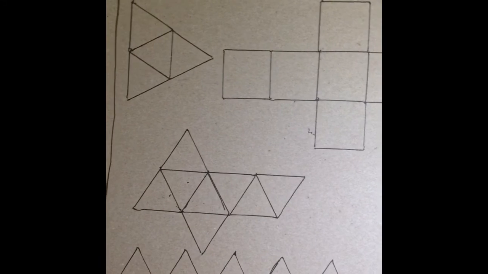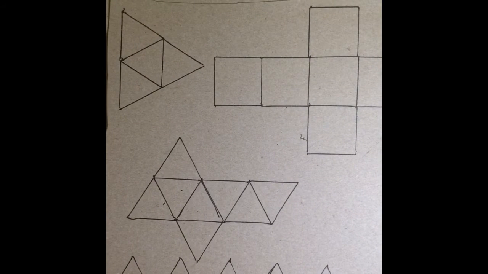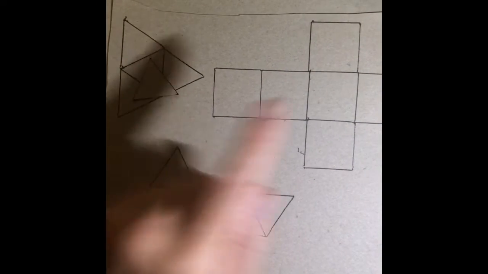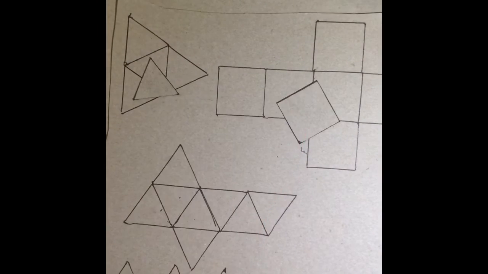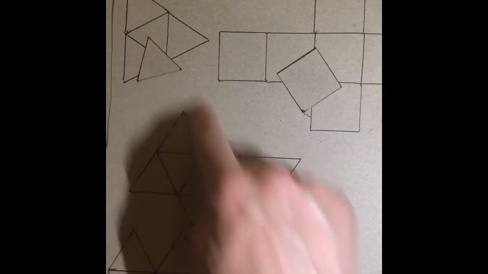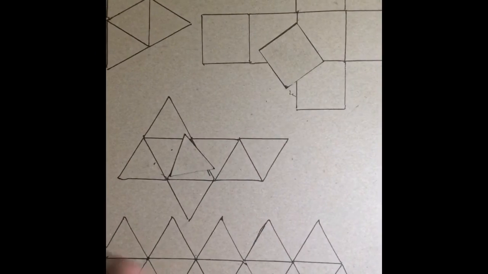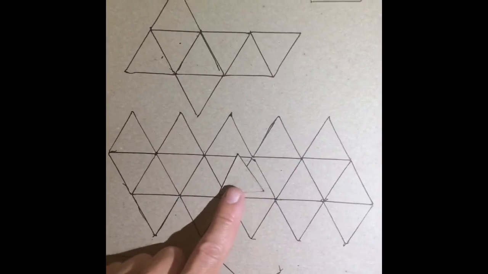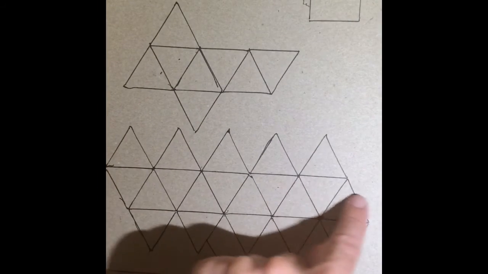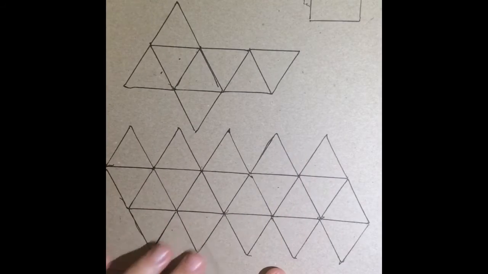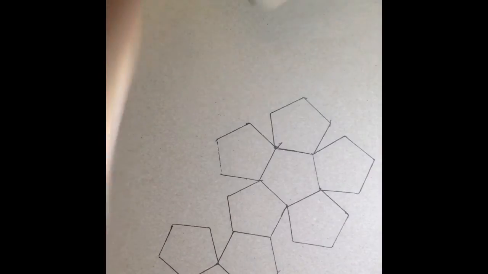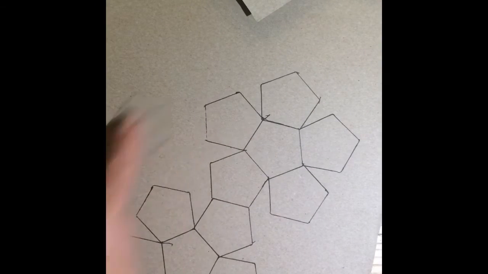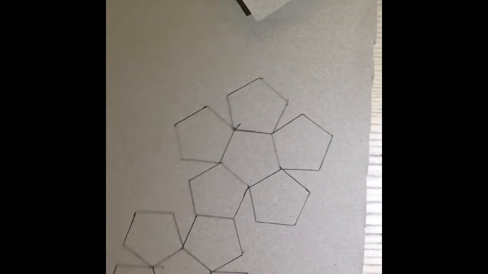So now we see all of the patterns for all 5 of the Platonic solids. Here's the tetrahedron, made with the triangle, the cube, made with the square, the octahedron, made with the triangle again, the icosahedron, again made with the triangle, and this is 10, 5, and 5, so it's a 20-sided figure. And then finally, the dodecahedron, which is a 12-sided figure made up of 12 pentagons.